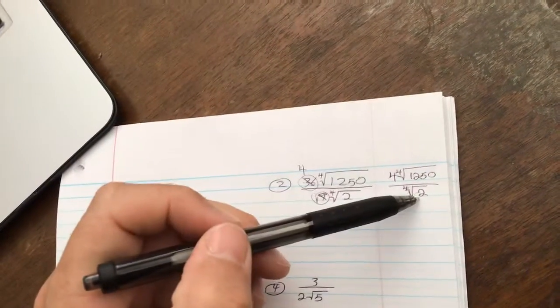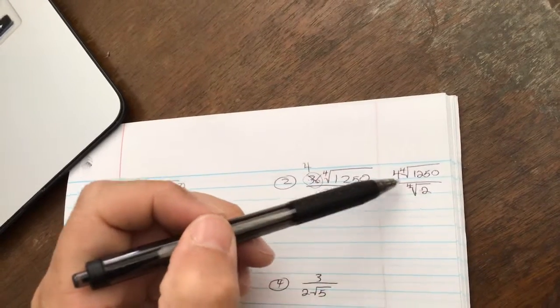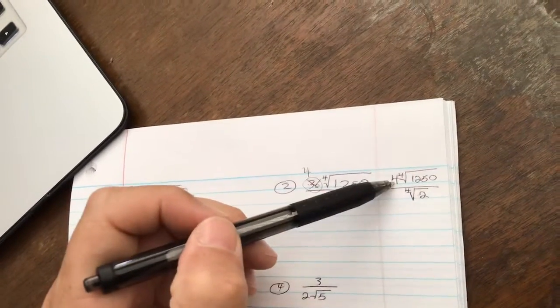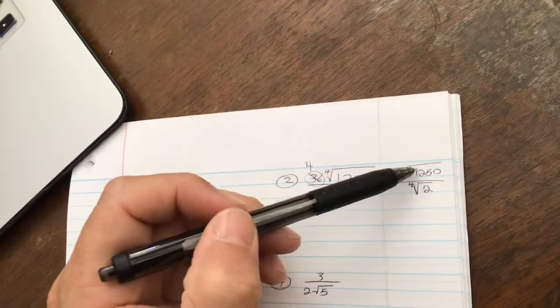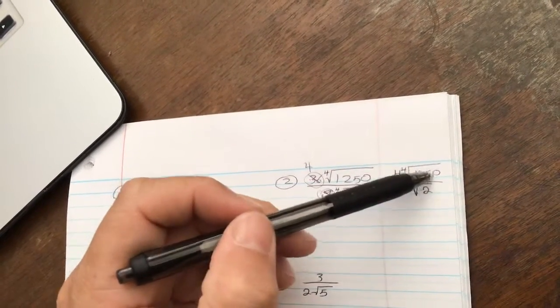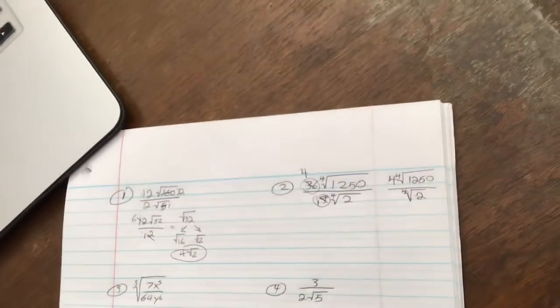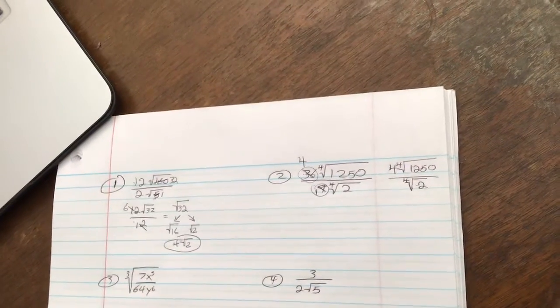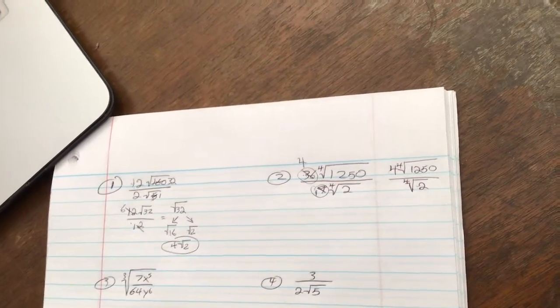Now be careful. This 2 right here and that 4 we cannot do anything with, so don't try to. But the 1250 and the 2, well, that's an even number, so I know 2 is a factor of it. So 1250 divided by 2 is 625.